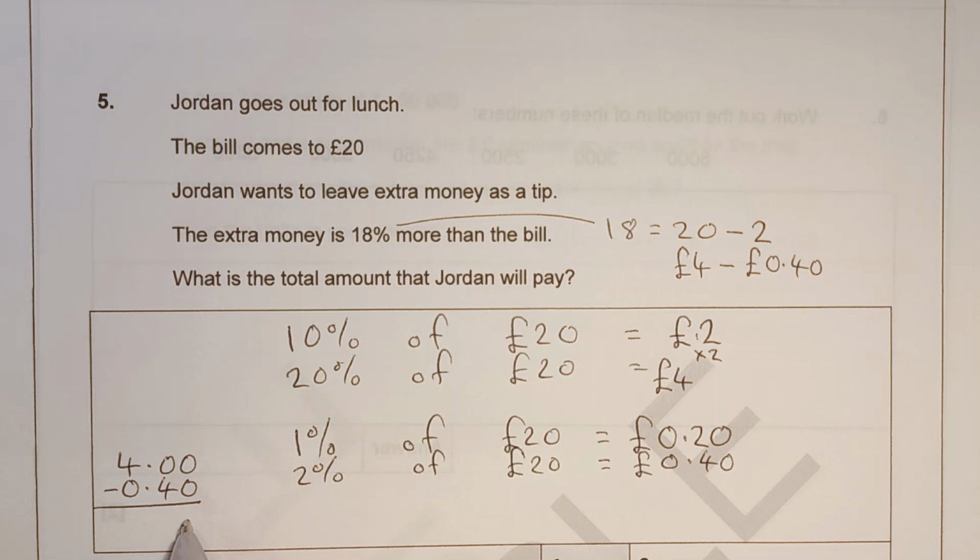So 0 minus 0 is 0. 0 minus 4 you can't do because 4 is bigger than 0. So we can reduce this to 3, make that 10. 10 minus 4 is 6. Bring down the decimal point. 3 minus 0 is still 3. So we get an answer of £3.60.